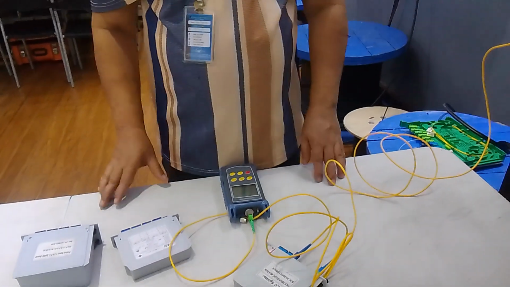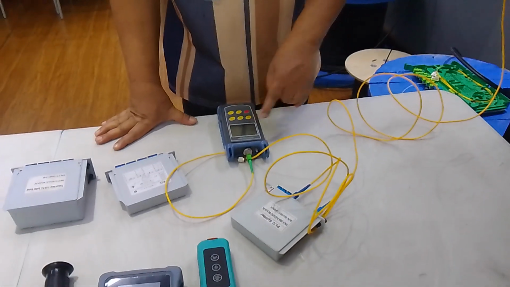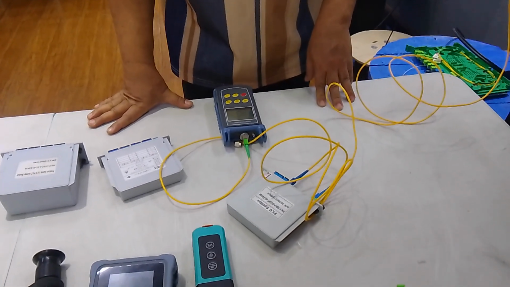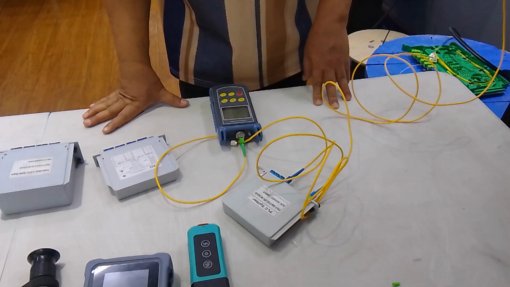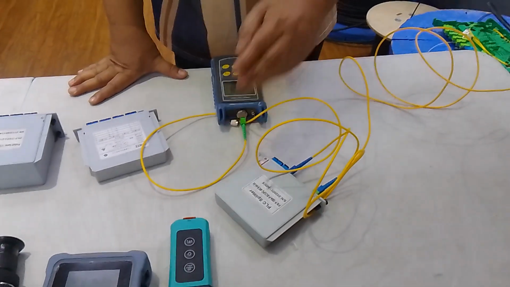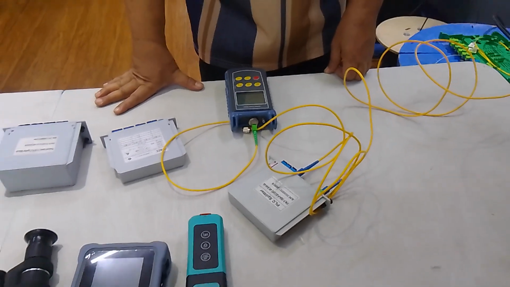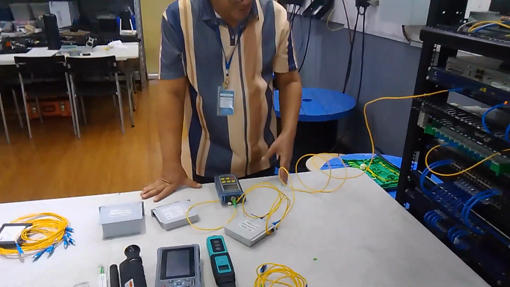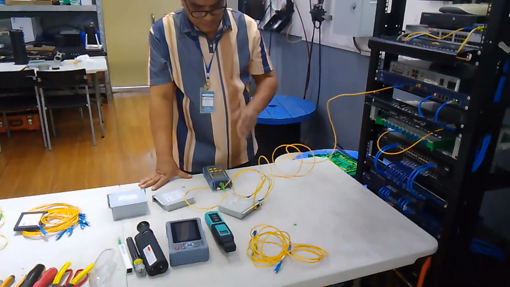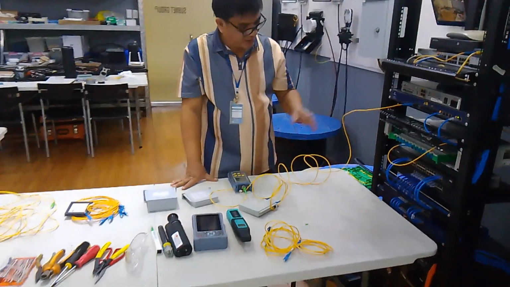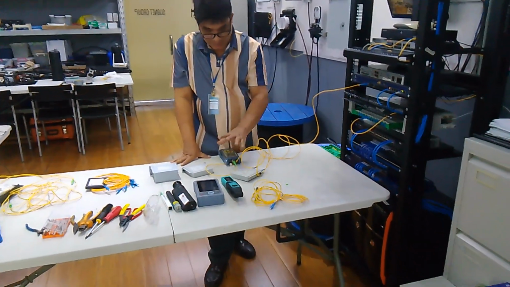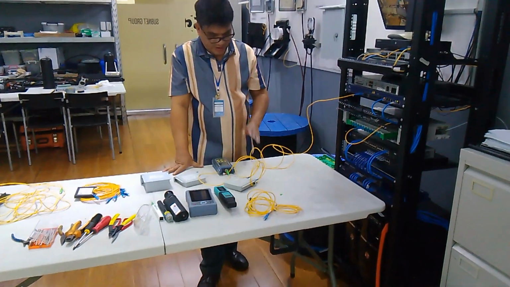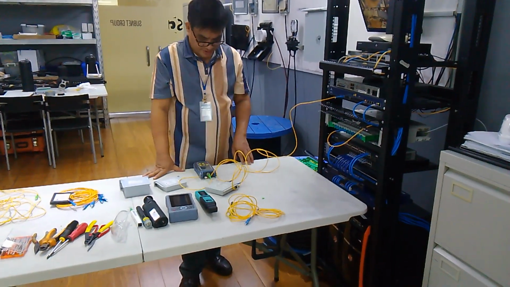So now it shows negative 1.0 dBm. So meaning the splitter dropped some of the signal. But before that, as I have said, during the testing, you have to set to 0 dB so that your cable will not be counted as loss in your total calculations.